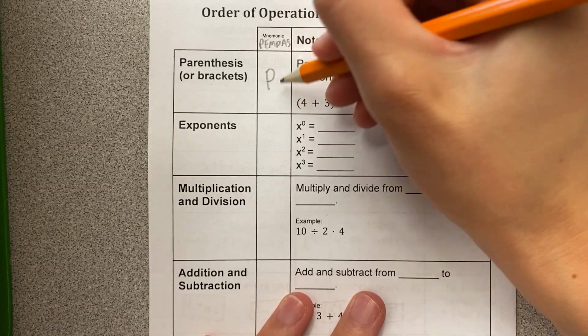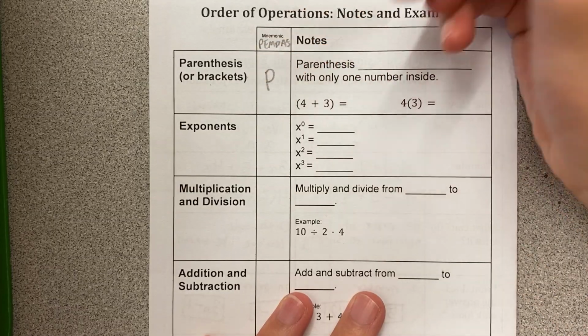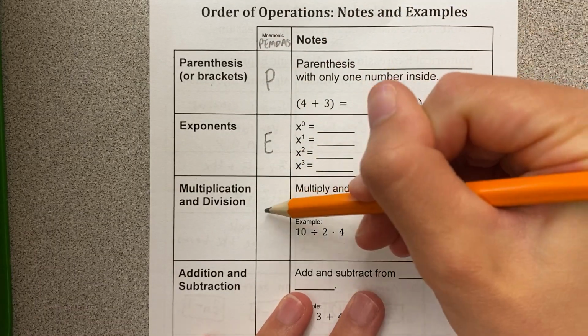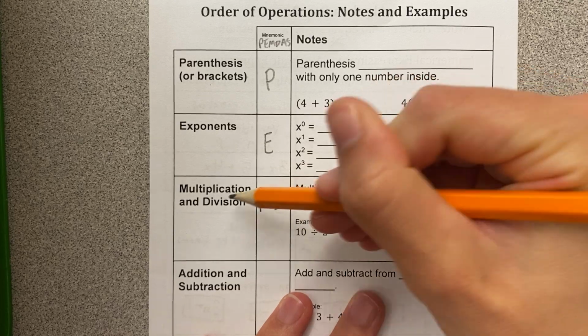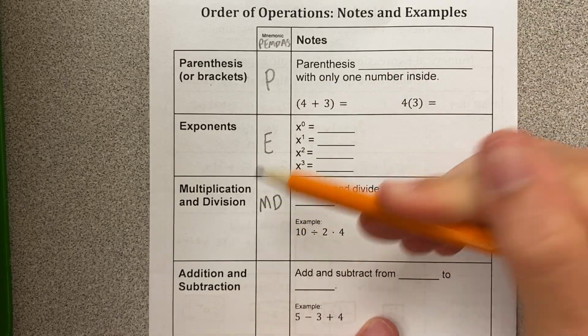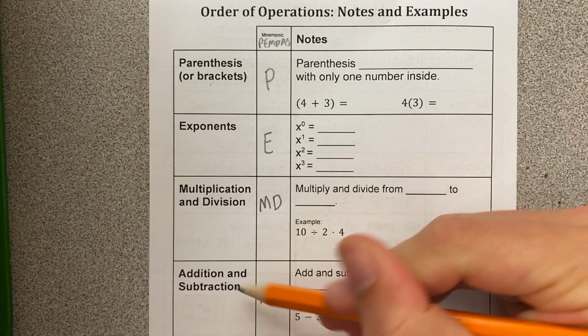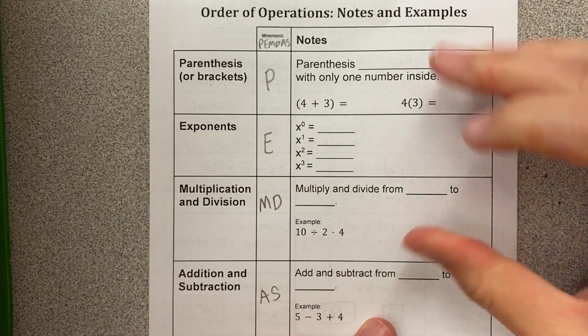The P stands for parentheses. Sometimes there are brackets, or they're called brackets. The E stands for exponents. The M and D stand for multiplication and division, and those happen on the same line from left to right, and the A and the S stand for addition and subtraction. So just a couple quick notes here.